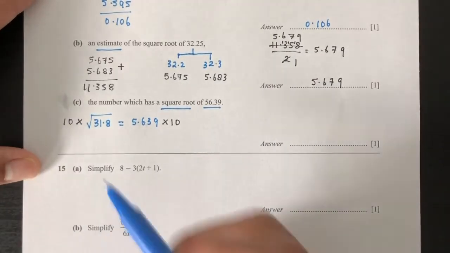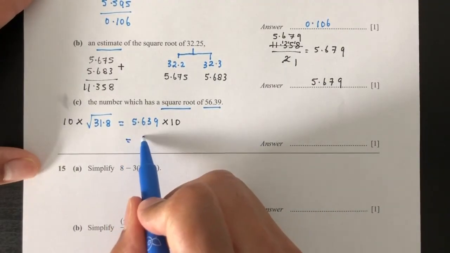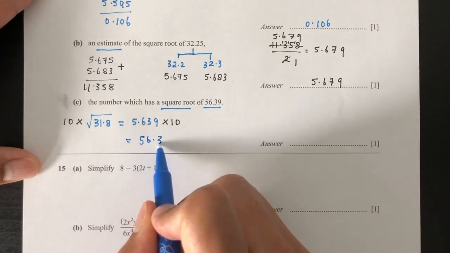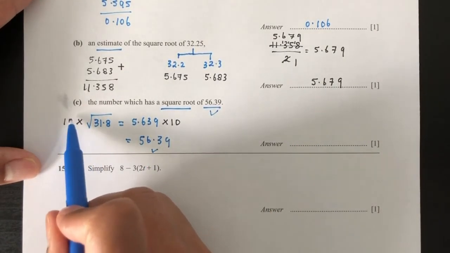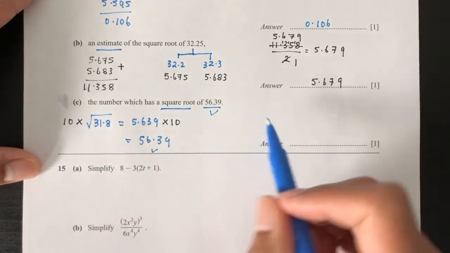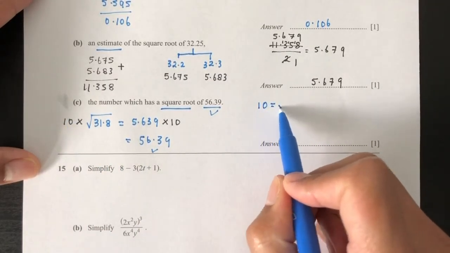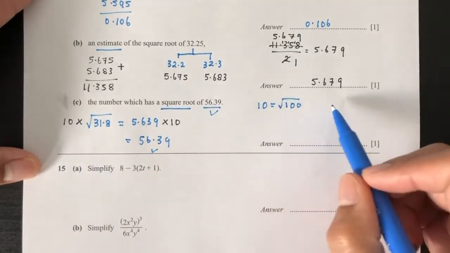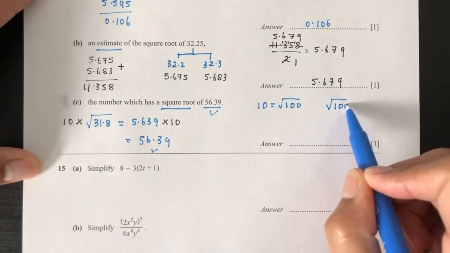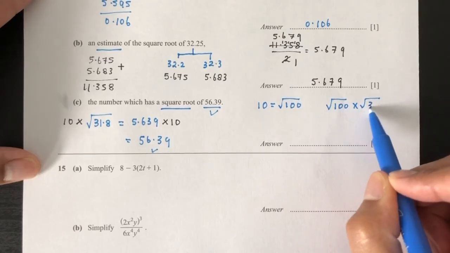Now on one side you will have 56.39, which is exactly what we want. So how do you send this value inside? As you know, 10 is equal to root of 100. So this number will be root of 100 times root of 31.8.